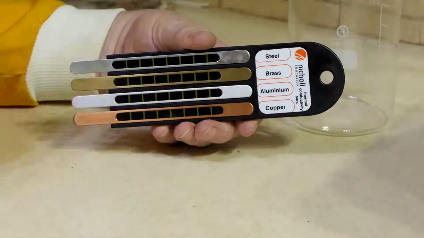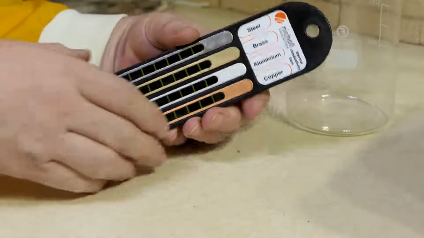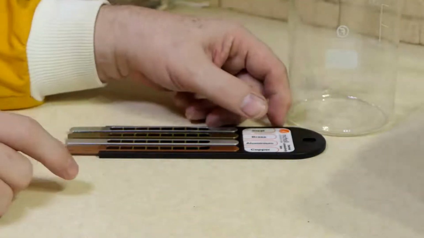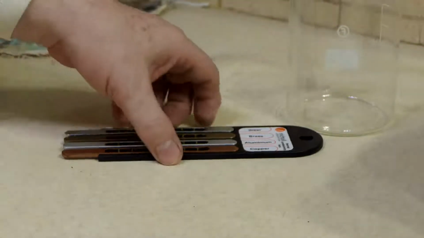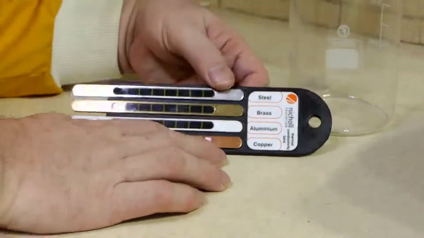Which one of these is going to be the best? Which one do you think? Now, Paul's just going to put the kettle on for me, and it might take a moment to heat up.